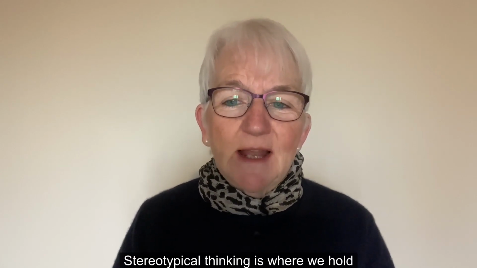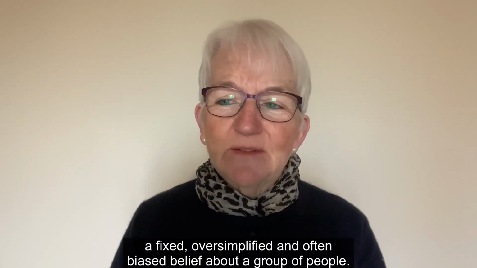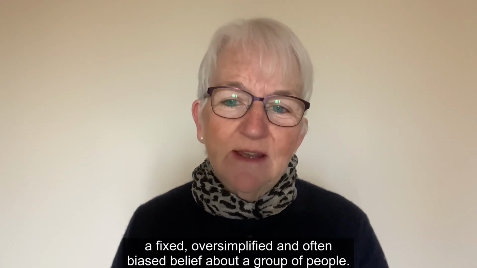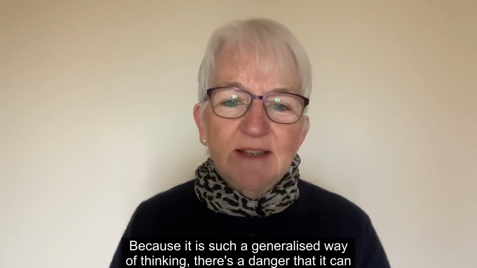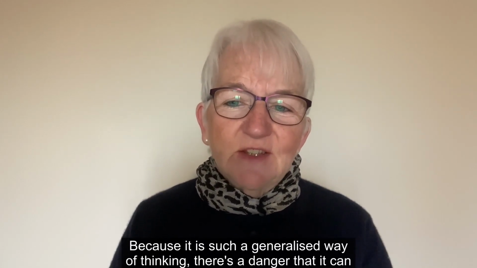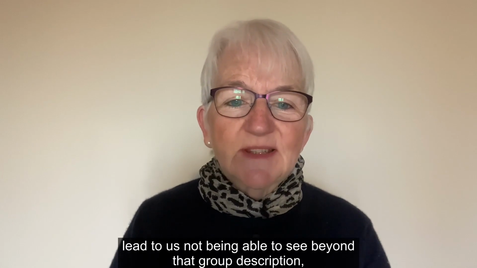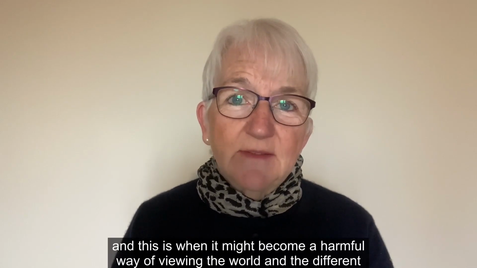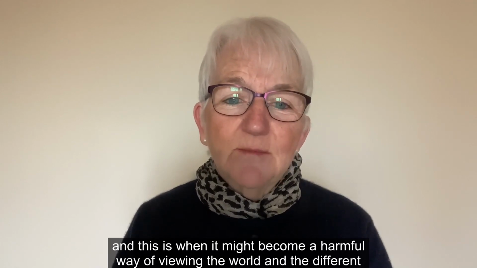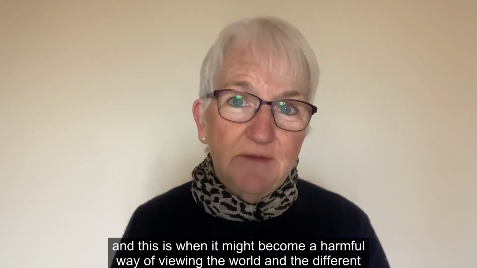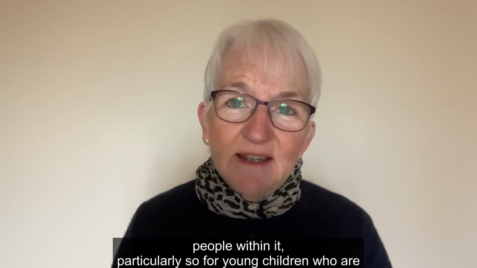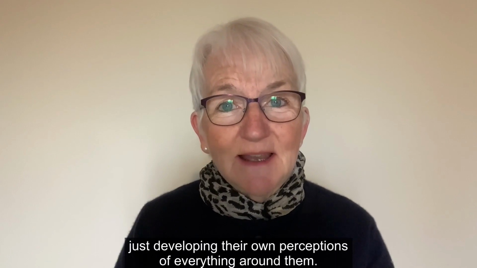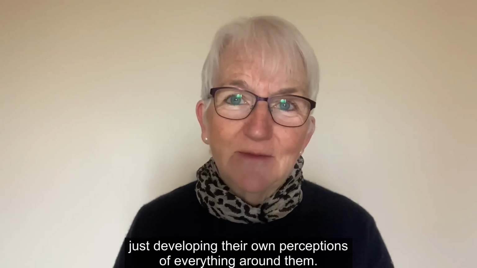Stereotypical thinking is where we hold a fixed, oversimplified and often biased belief about a group of people. Because it is such a generalised way of thinking, there's a danger that it can lead to us not being able to see beyond that group description. And this is when it might become a harmful way of viewing the world and the different people within it, particularly so for young children who are just developing their own perceptions of everything around them.